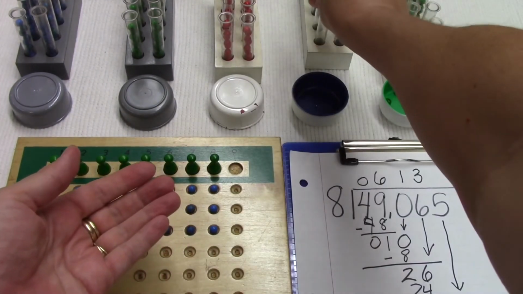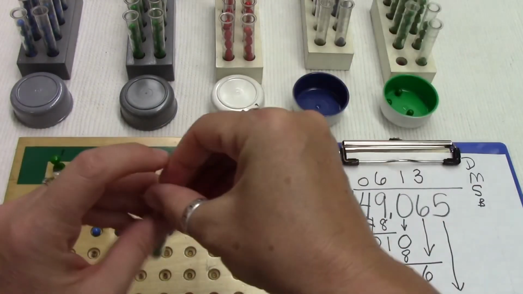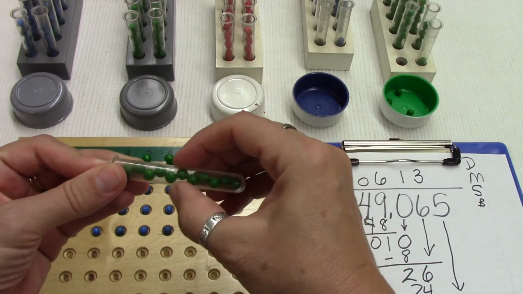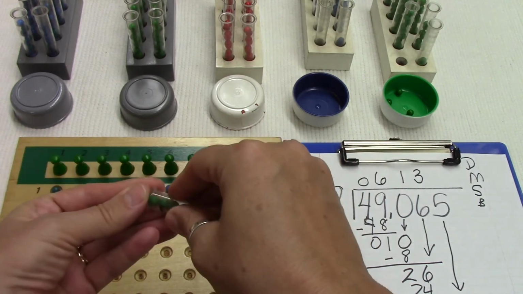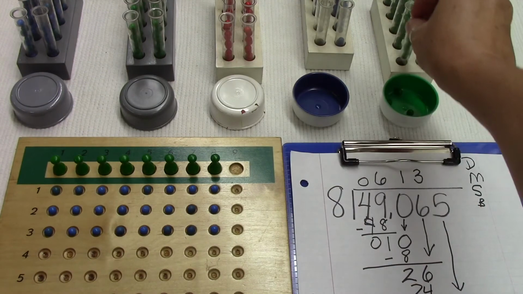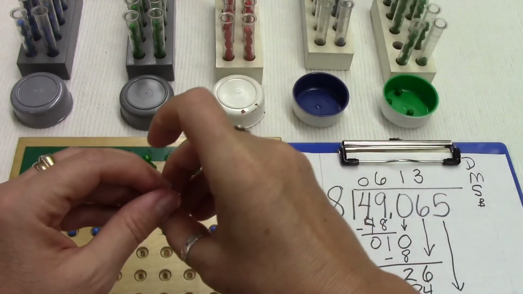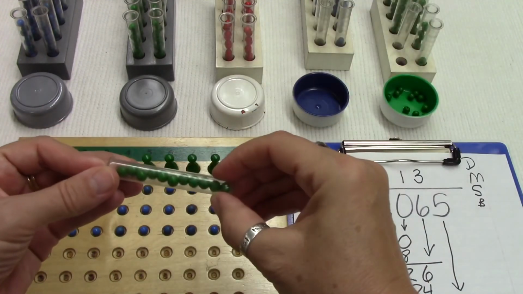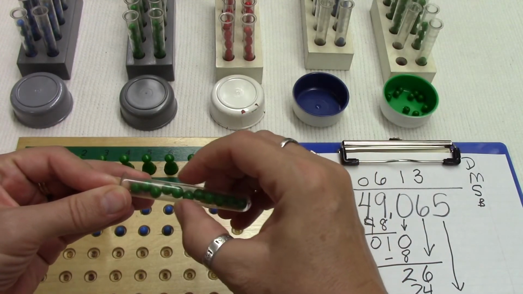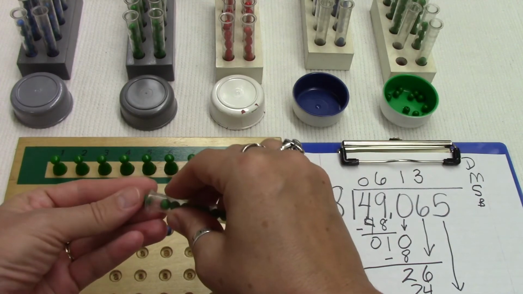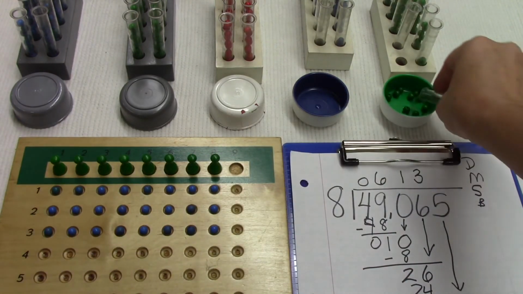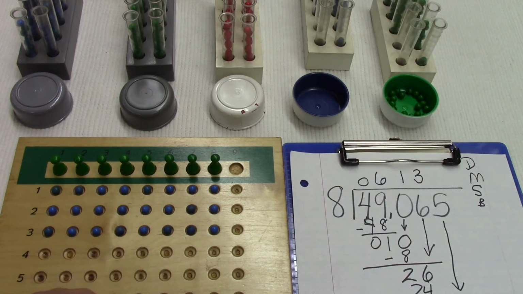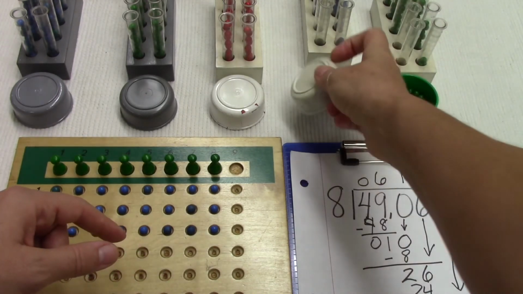put them back in the test tube, and we need to get 2 test tubes, 20 of these. 1, 2, 3, 4, 5, 6, 7, 8, 9, 10. Oh, there was 1 too many in there. Interesting. Oops, I need to pour that in there. 1, 2, 3, 4, 5, 6, 7, 8, 9, 10. 1 too many in there, so pour that in there. So then we're going to clean up the blue beads and divide the rest of the beads. So we're done with the 10s. We'll flip that over.